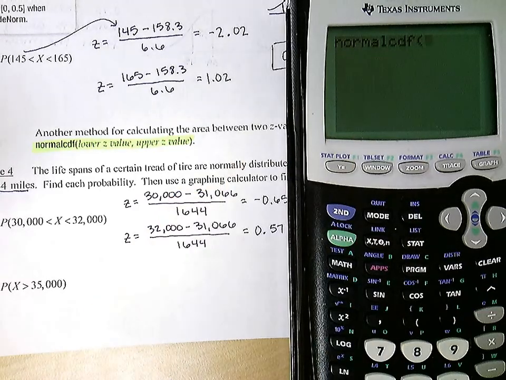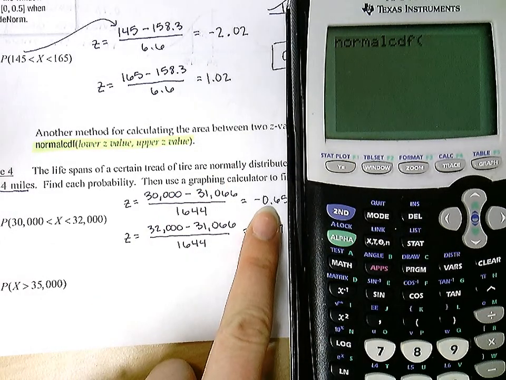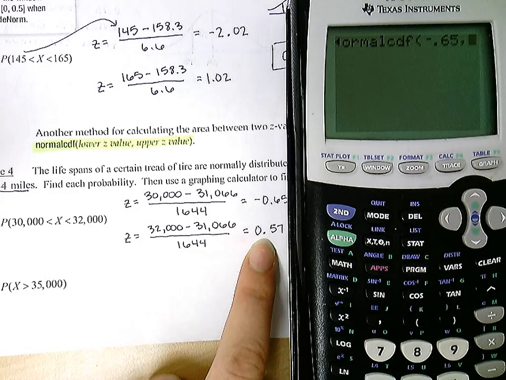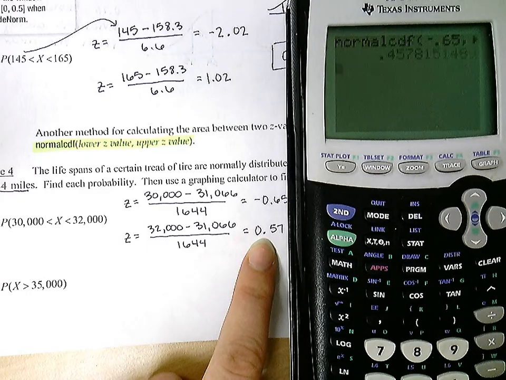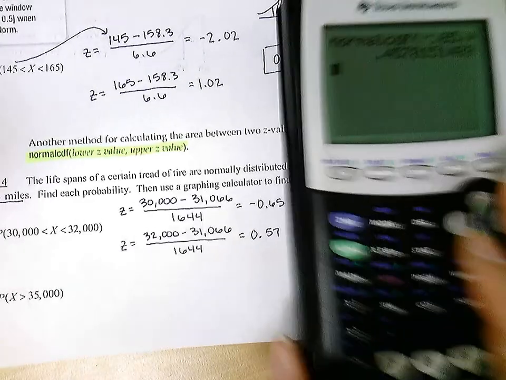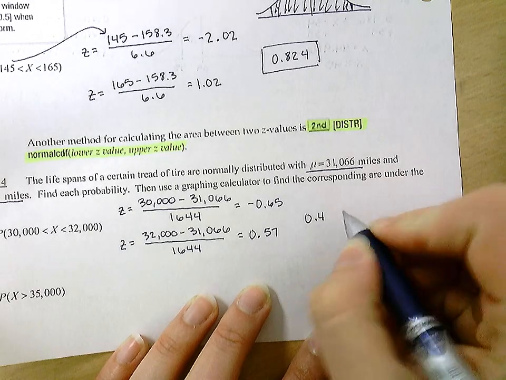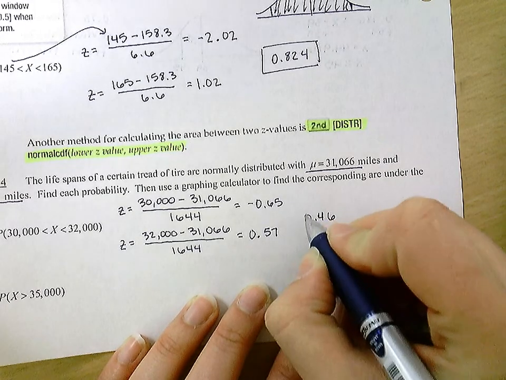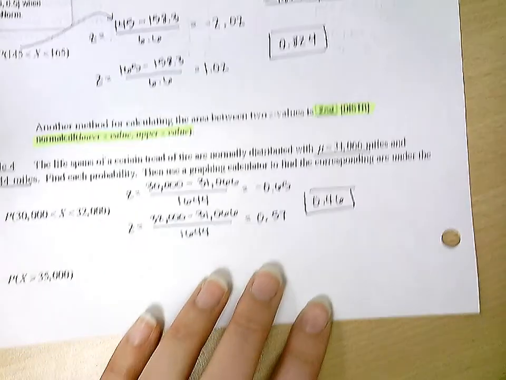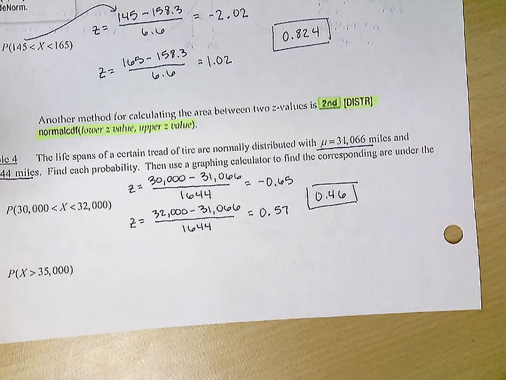Press enter. Enter your lower bound, which is negative 0.65, and your upper bound, which is 0.57. Press enter, and it gives you that probability of 0.46, I'll just say. One more.